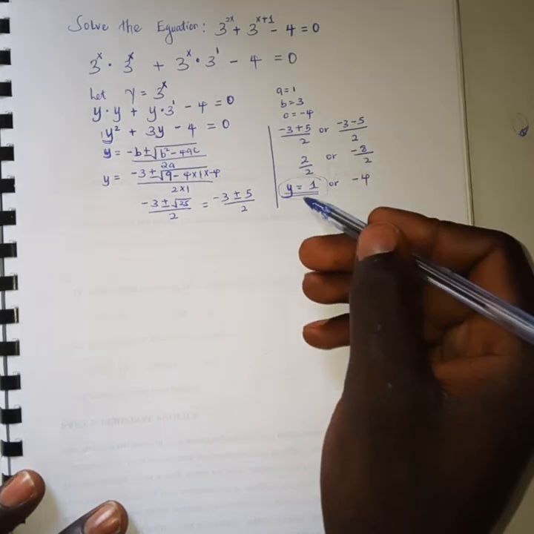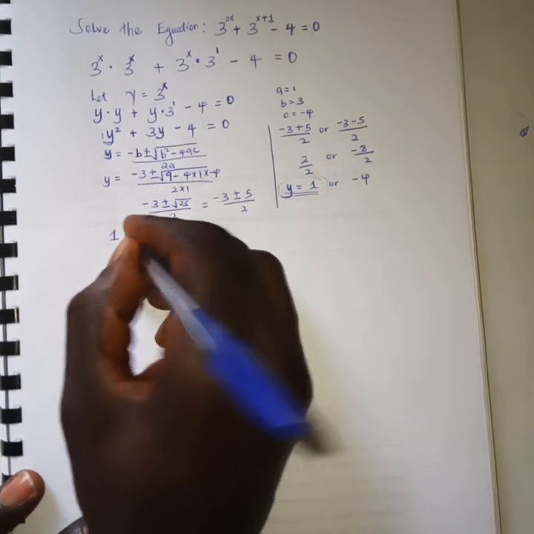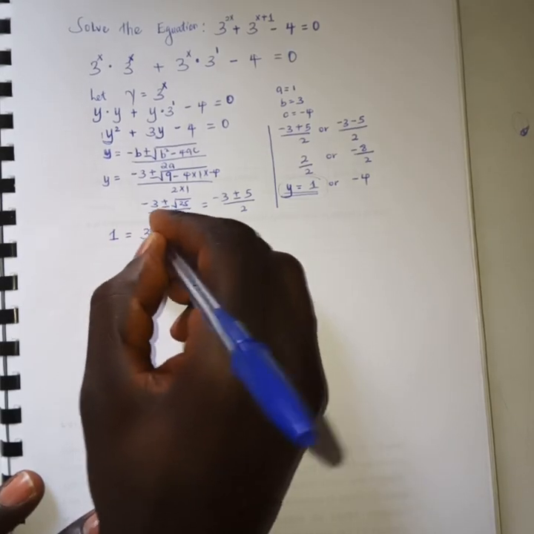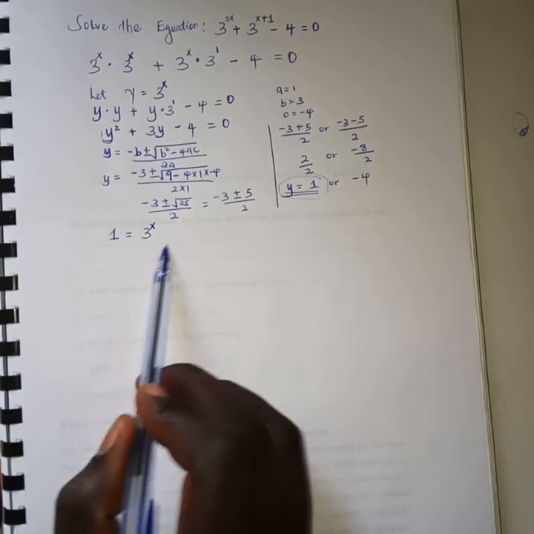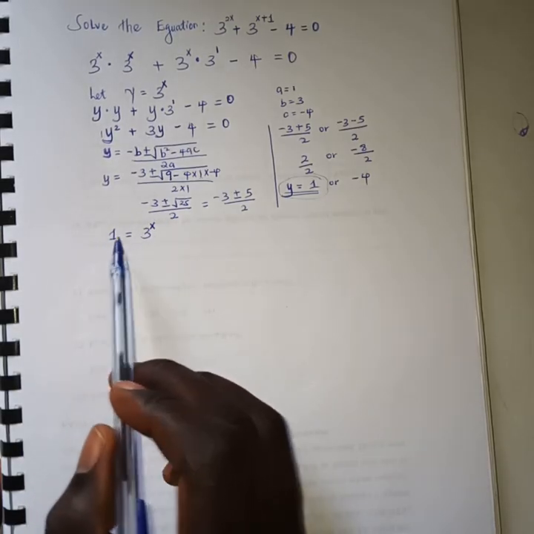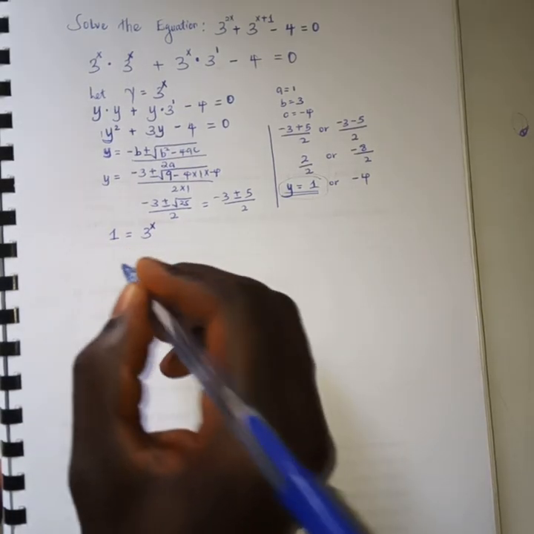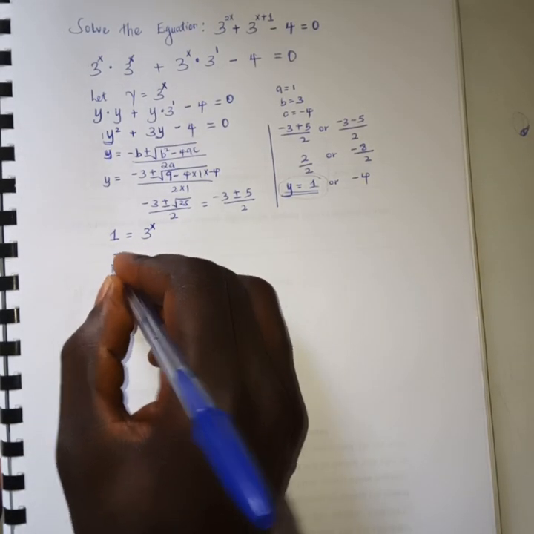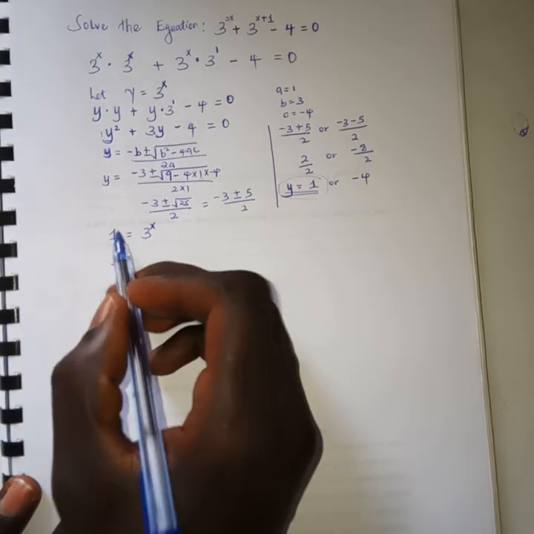Now we are going to replace y with the value that we have obtained here. So that is 1 is equal to 3 to the power of x. But now, for us to solve this simple equation and find the value of x, we are going to make these bases the same. How are we going to obtain that? We are still going to use the laws of indices. That law that says any number to the power of 0 is 1, and we have 1 here.